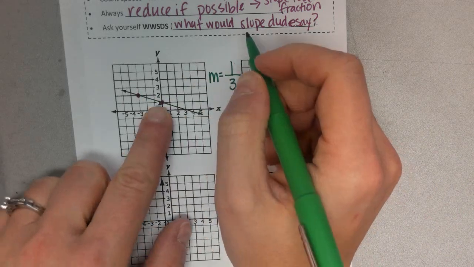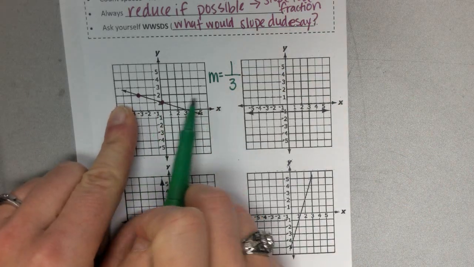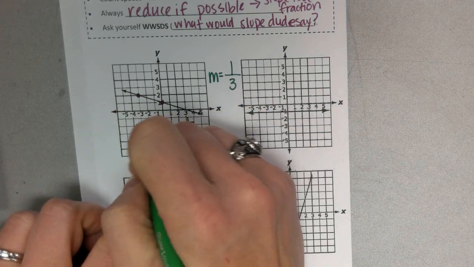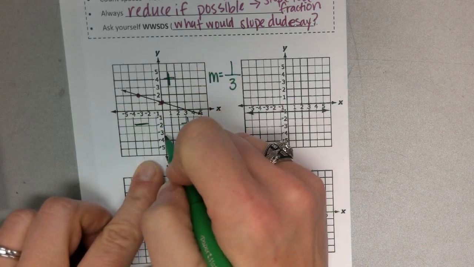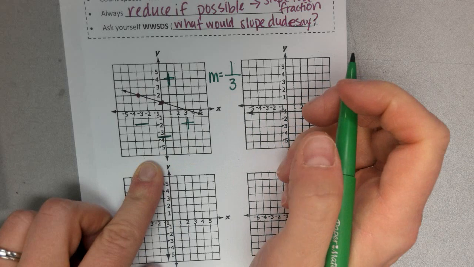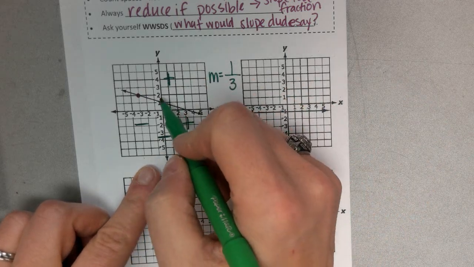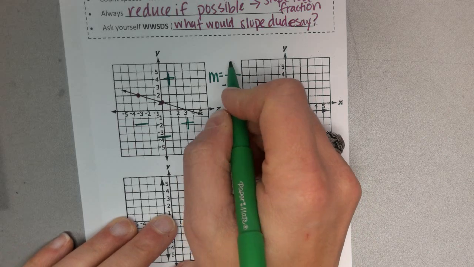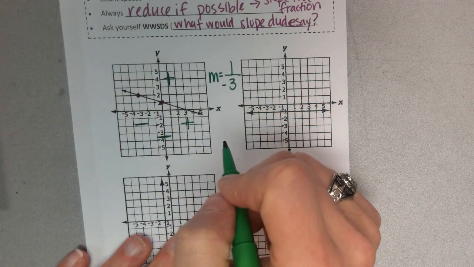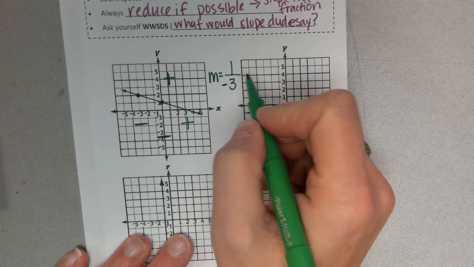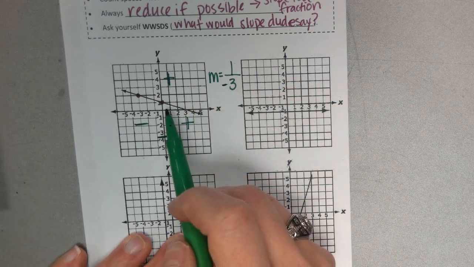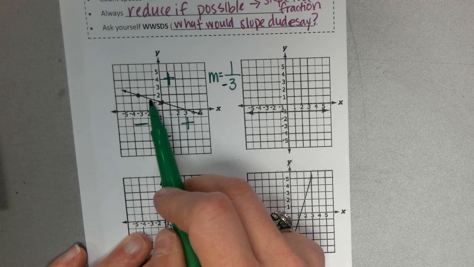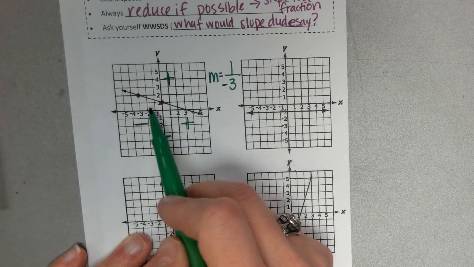3, but this is like we're going backwards because this is forwards. This is all positive over here. This is all negative. This is positive up here. This is negative down here. Okay? So we're going to rise 1, but we're going to go to the left backwards 3. So it becomes a negative 3. Because look, you're going from 0 to negative 3 on the x-axis. So that's a negative 3.